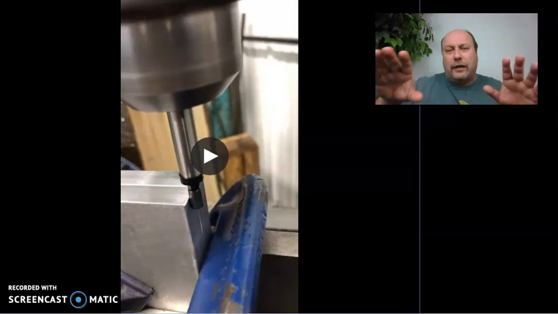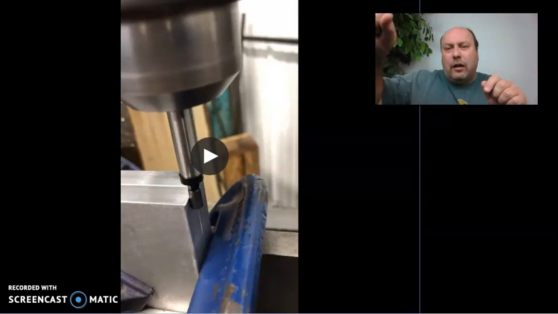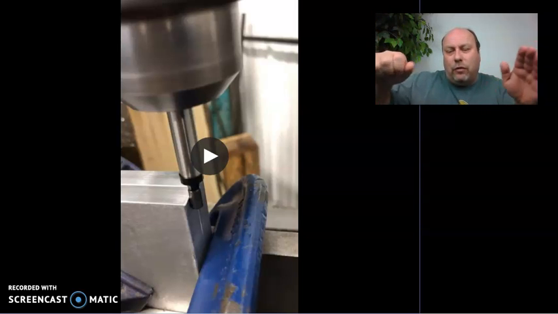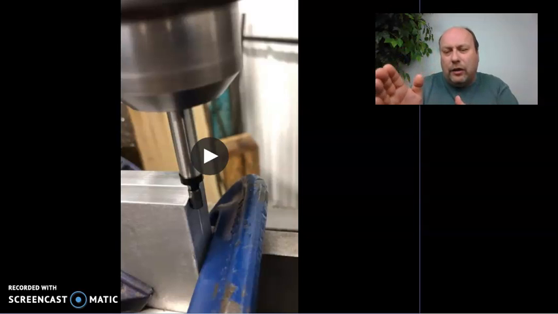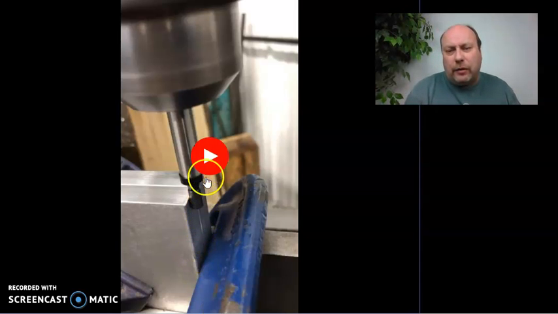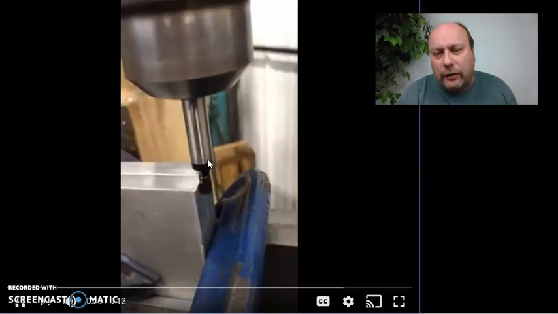I did it on a manual mill so you could see it better. I cranked the manual, and boop, it moved over. Right when it moves over, you stop. You're exactly 100 thousandths away from that edge. Okay? Let me play it again so you can just get a better understanding, and I'll show you how to put it down the center.